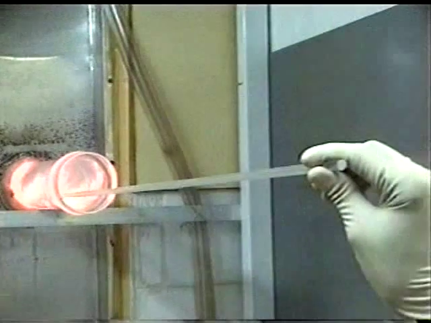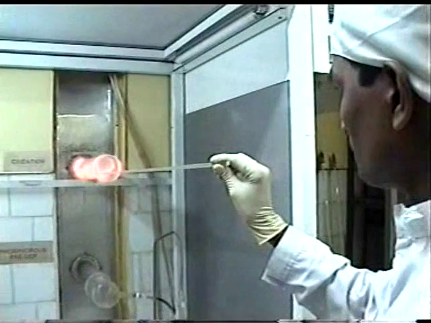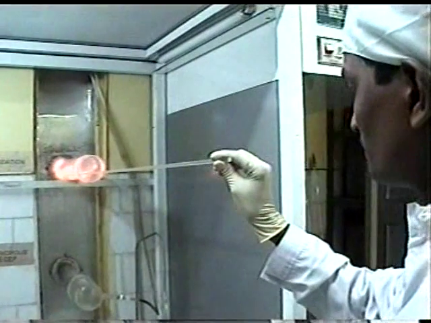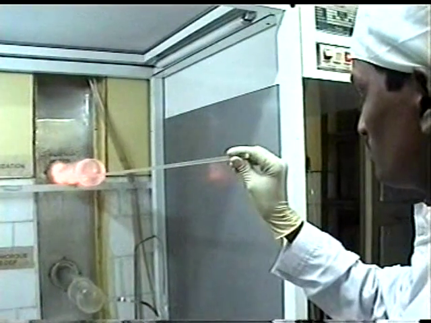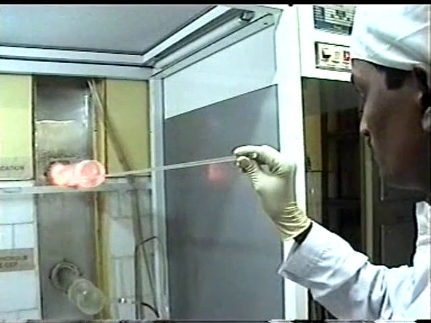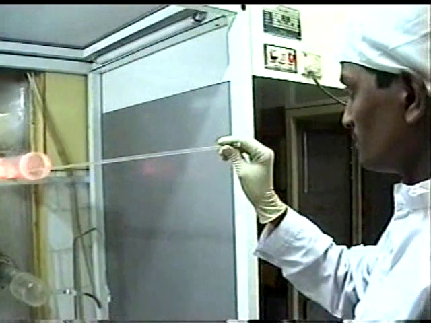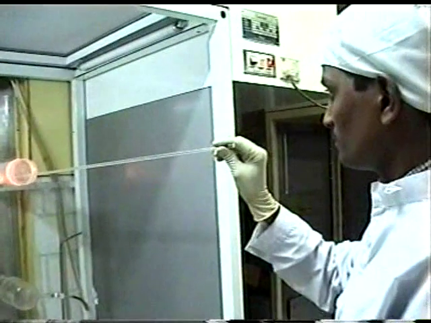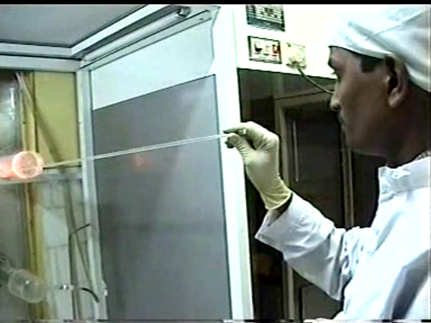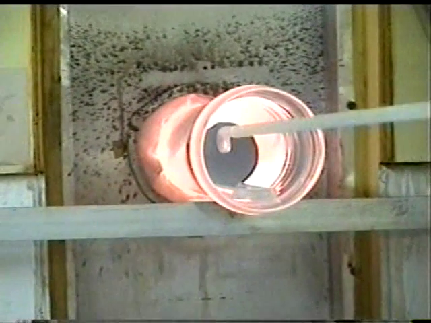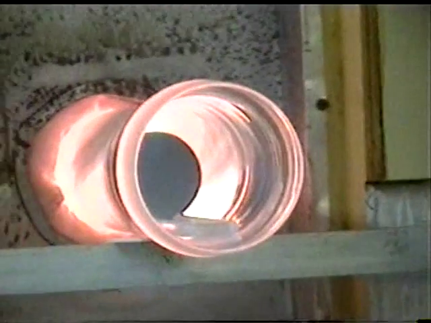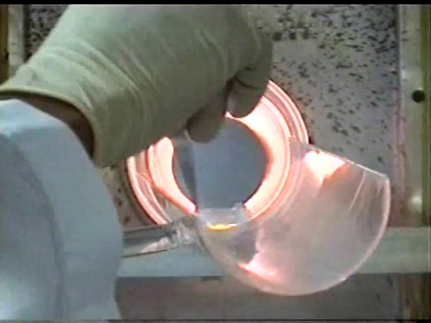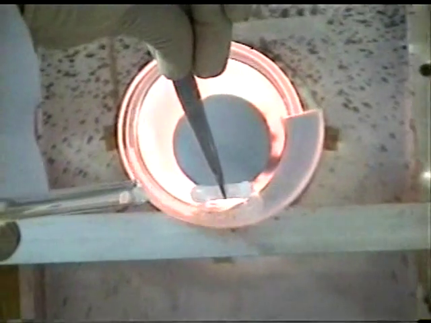The temperature of the wafer is allowed to reduce to room temperature. The wafer is taken out.